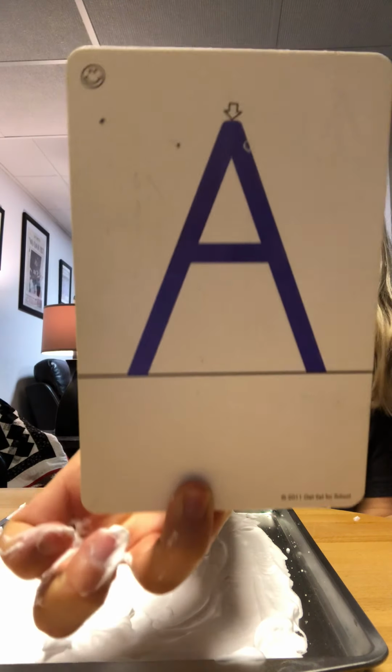So I'm going to choose another one. Ooh, my next one is letter... Is it letter A? A is for apple, right? A is for apple. Apple.